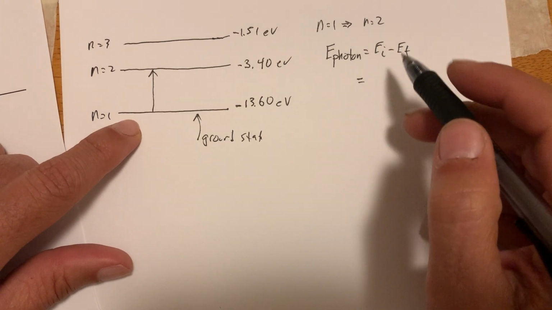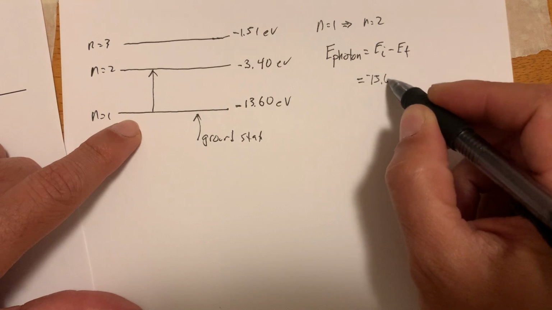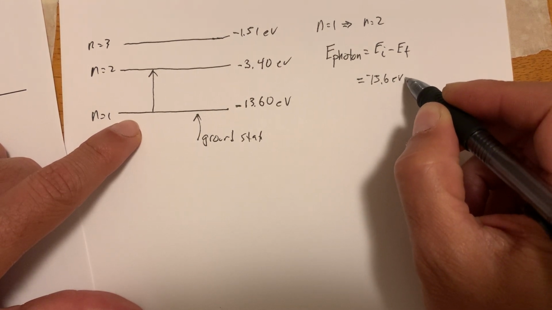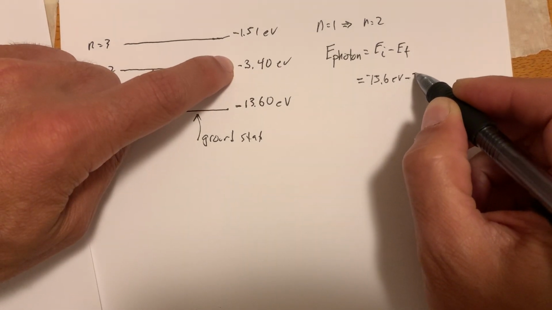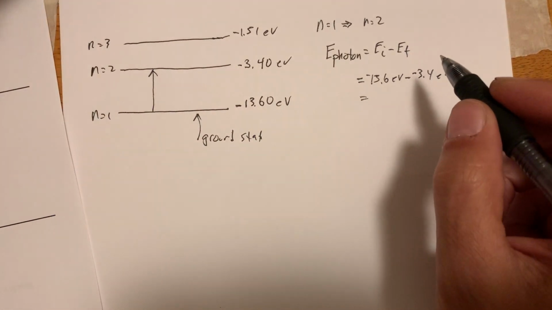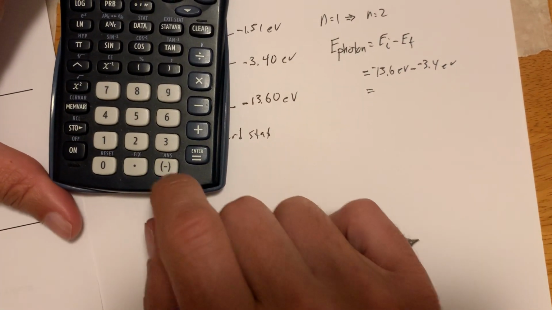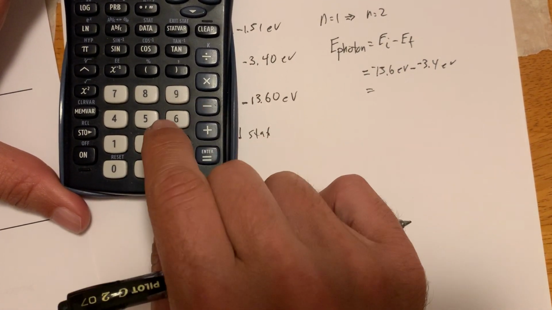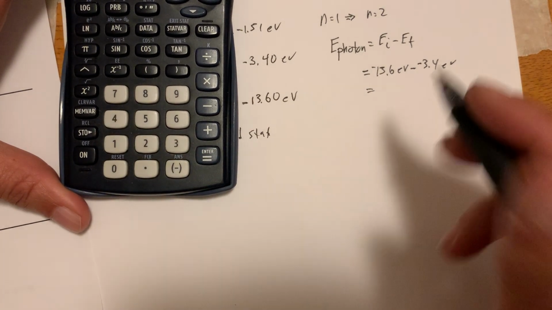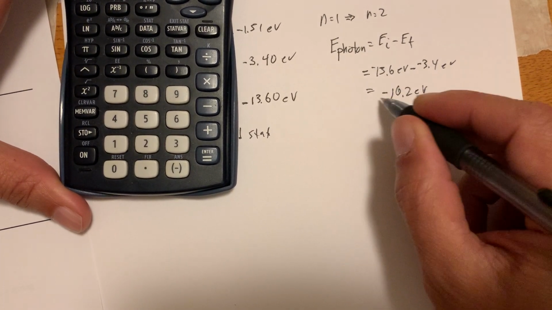How much energy do I need? Where did I start? Minus 13.6 eV minus minus 3.4 eV. So let's do a little bit of math. This is a minus and a minus, so it's a plus. I get 13.6 minus 3.4. Lo and behold, it's minus 10.2 electron volts.